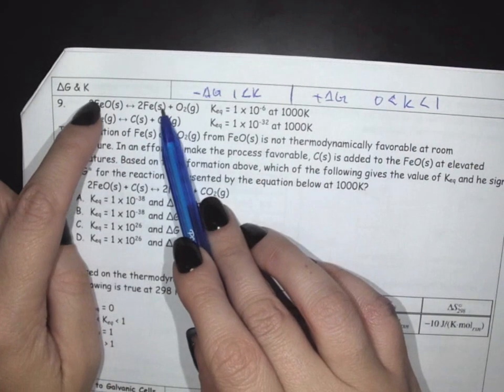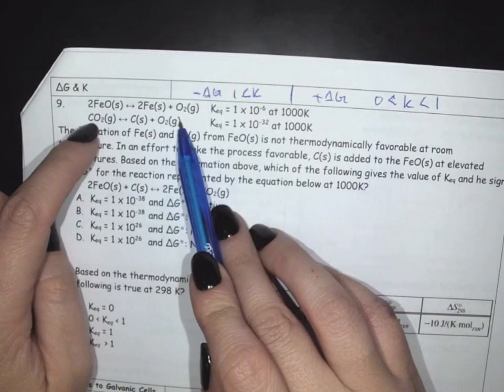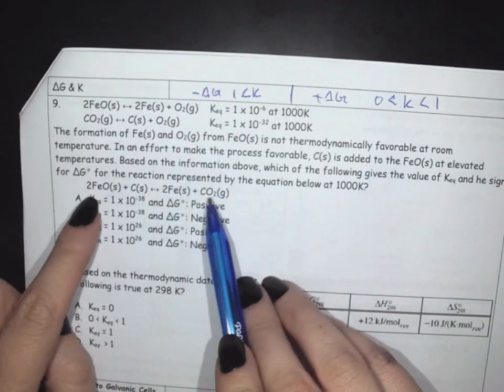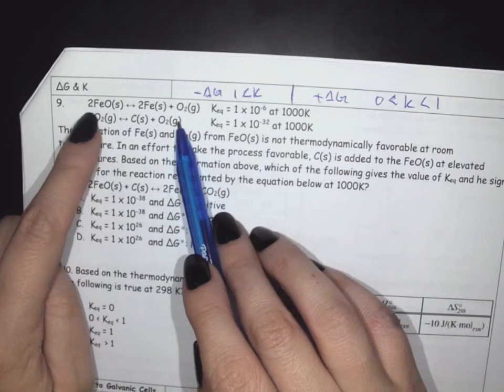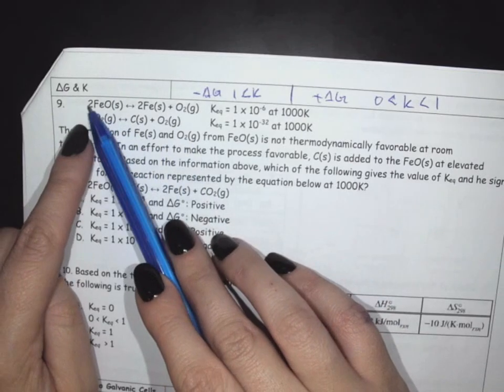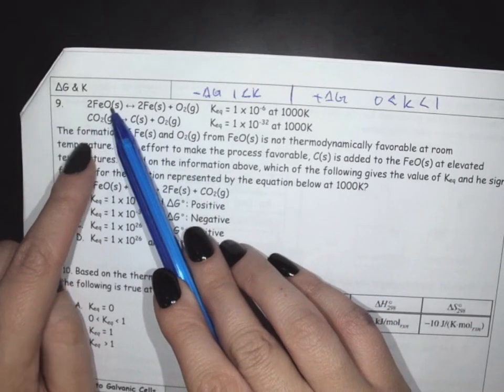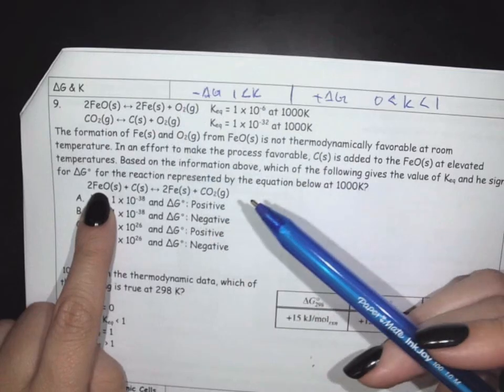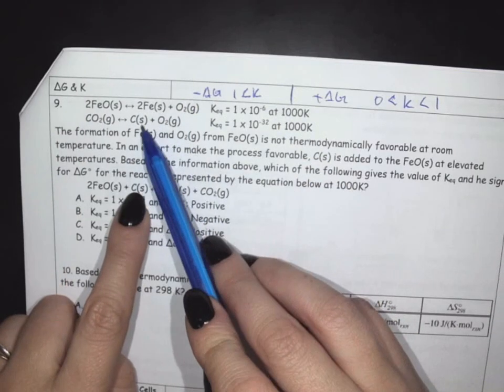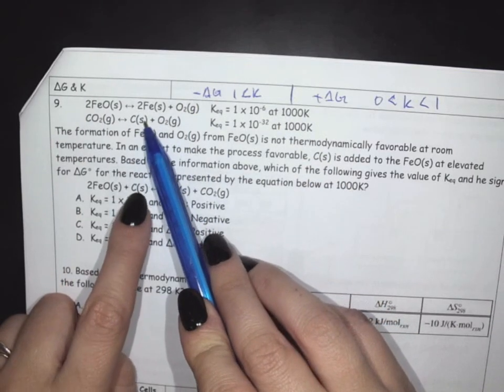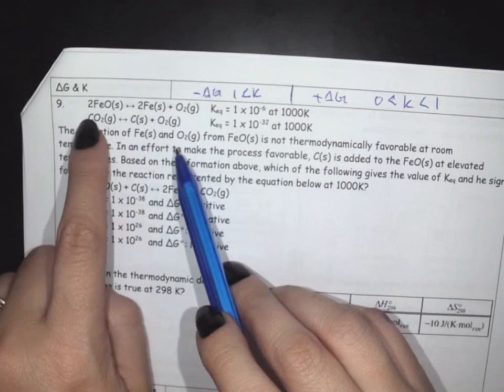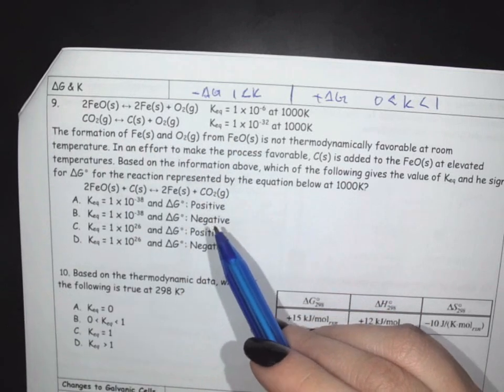So if we add these two reactions together, it gives us, oh wait, we don't want to just add them together, because look, 2 iron oxides, that one's fine. But carbon solid, here's carbon solid, but it's on the product side and it's on the reactant side. So we actually want to flip this reaction.